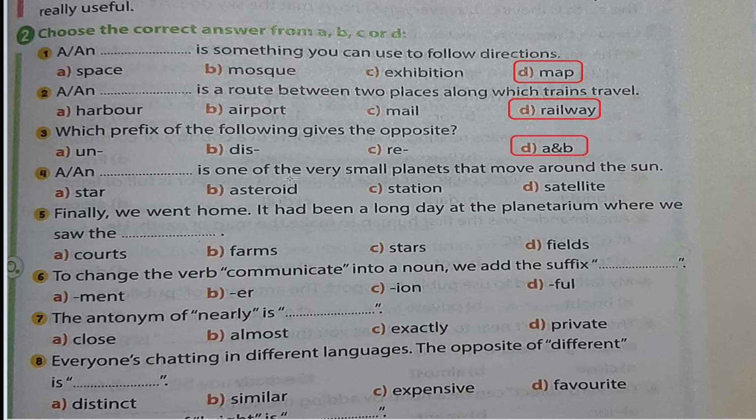Asteroid is one of the very small planets that move around the sun. الكويكب. Finally, we went home. It had been a long day at the planetarium where we saw the stars. To change the verb communicate into a noun, we add the suffix ion, communication. The antonym of nearly عكس أو مضاد كلمة nearly تقريبا هي exactly بالتحديد.